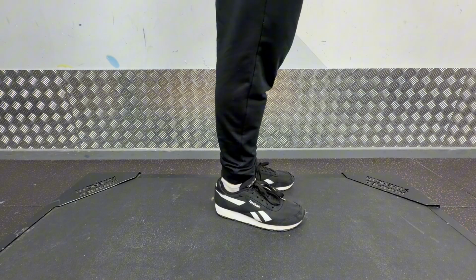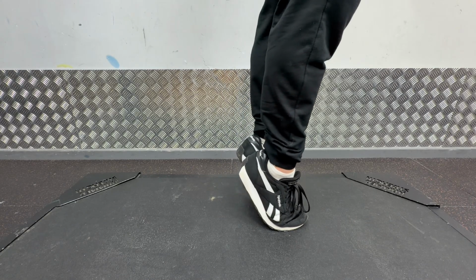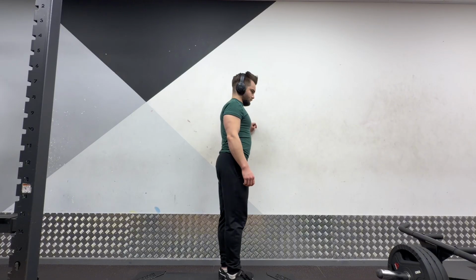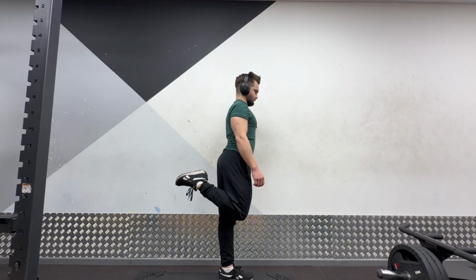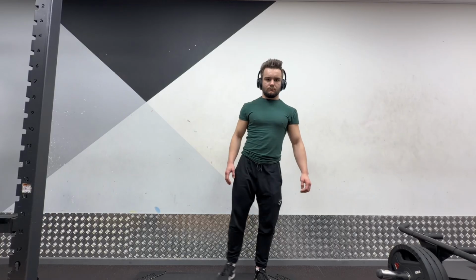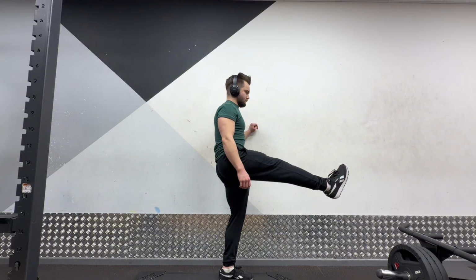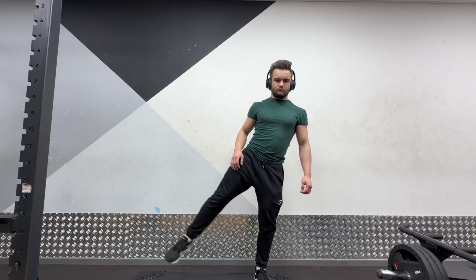And then your calves, the main function of them is essentially to take yourself up onto your tiptoes. Some of the muscles within your calves are also very slightly involved in bending your legs. And then moving on to the glutes, the main function of your glutes is to bring your legs apart or bring your legs behind you. And then your adductors are almost like the opposite of your glutes. The main function of them is to bring your legs together.